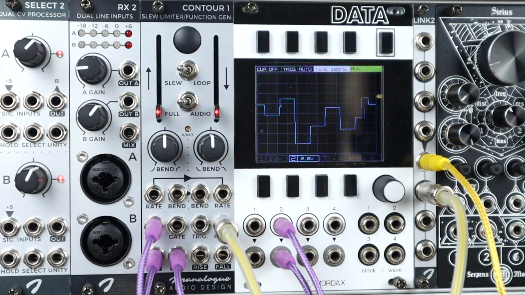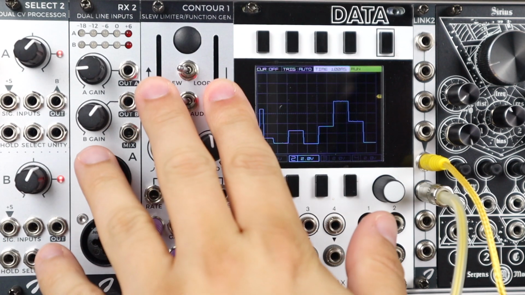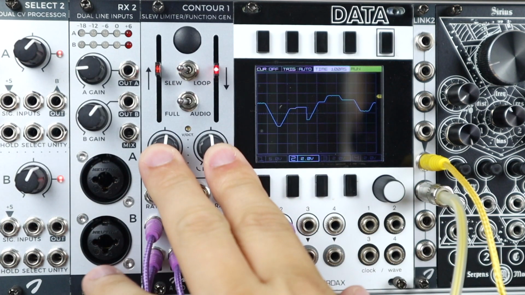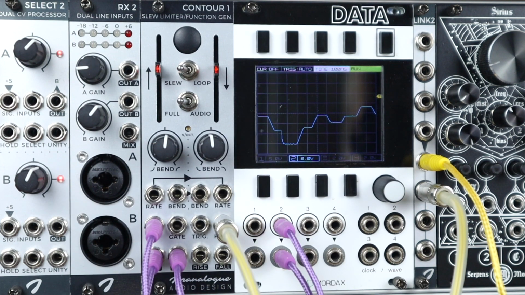Now we can add equal slew, as you would get on just a normal slew generator with a single knob, a single slew amount, by turning both rise and fall up evenly. With their times even and their shapes even as well, in terms of having the same settings, it's very much an even slew across the rise and fall.